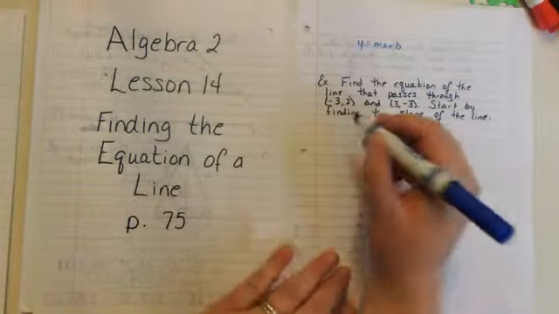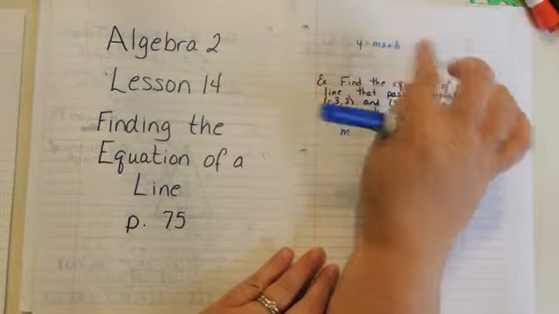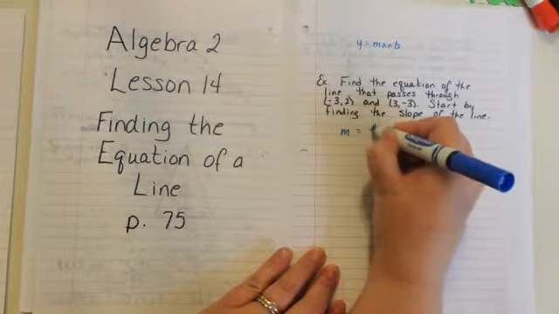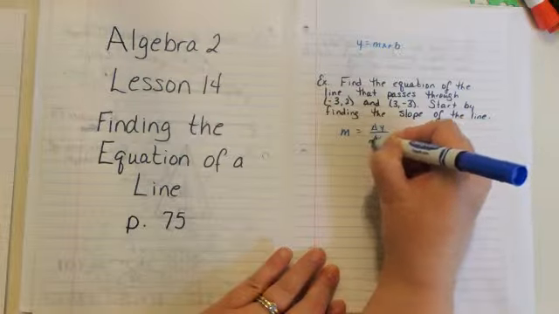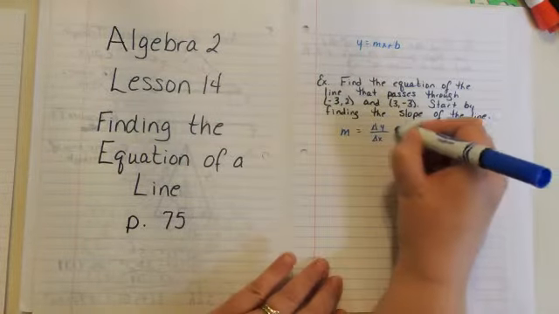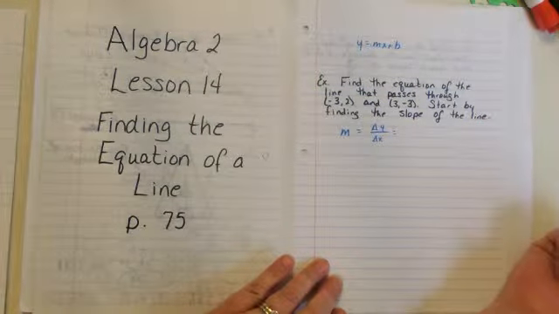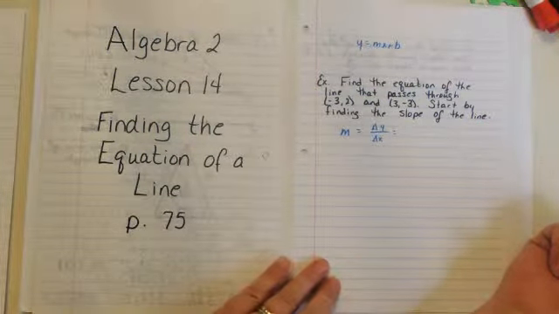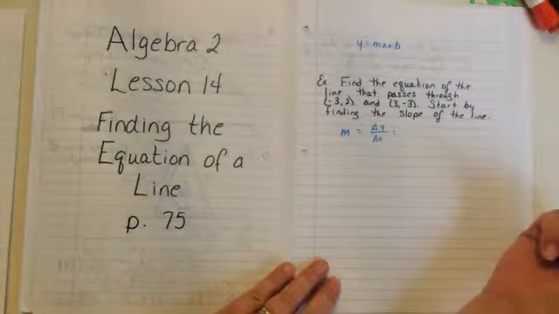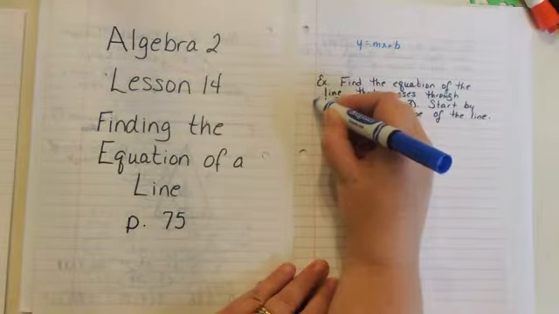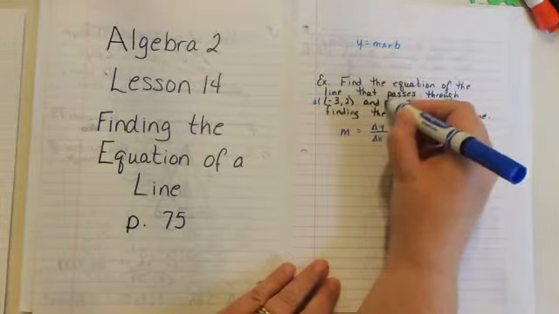Start by finding the slope of the line. The slope in our form is m, and it's the difference in y over the difference in x. So we're going to make one of these points point 1 and one of them point 2. It doesn't matter which one. We're going to come out with the same answer either way. So we'll call this one number 1 and we'll call this one number 2.